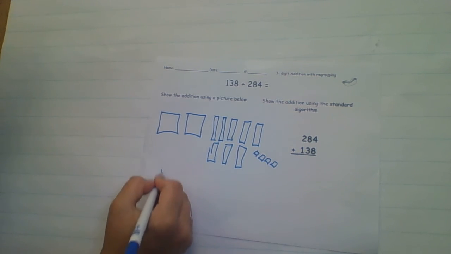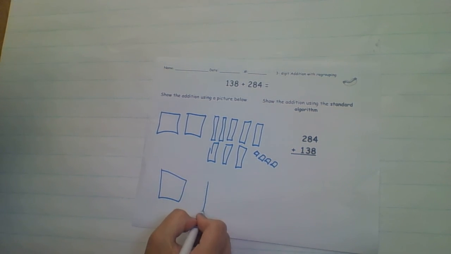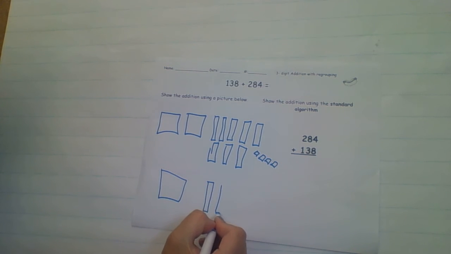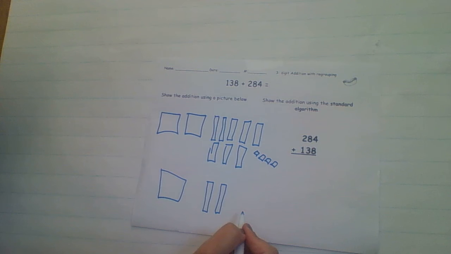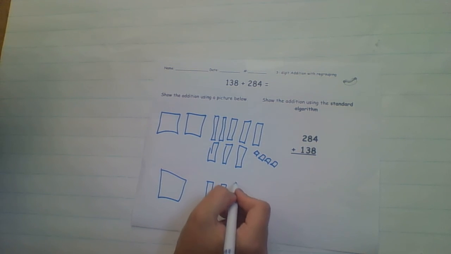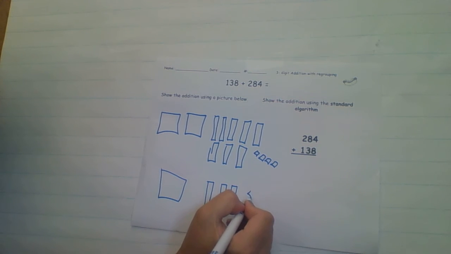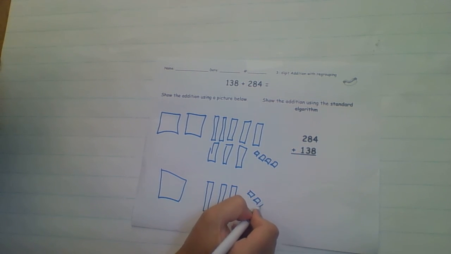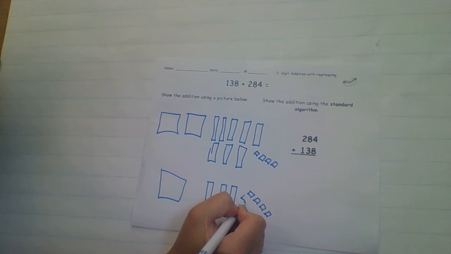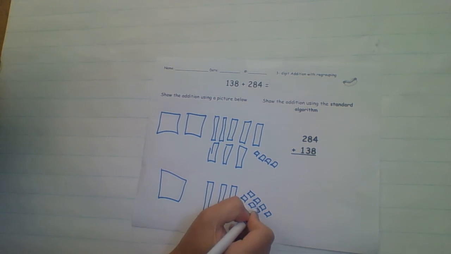And down below, I have a 100, 3 tens, and 8 ones.